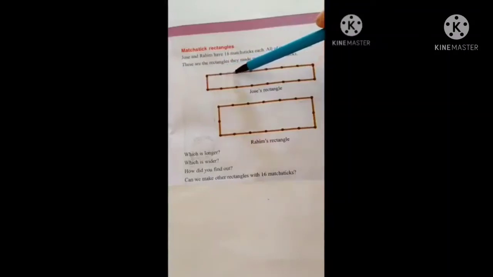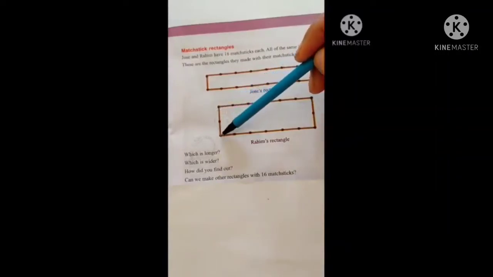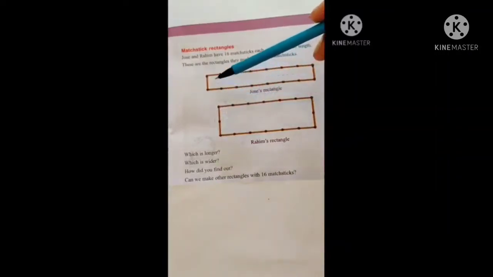Here, 7 matchsticks are arranged lengthwise and 1 matchstick in width or breadthwise. Which is wider? Yes, Rahim's rectangle is wider. Here, 6 matchsticks are lengthwise and in breadthwise there are 2 matchsticks. By counting the matchsticks lengthwise and breadthwise, we can say which one is longer and which one is wider.